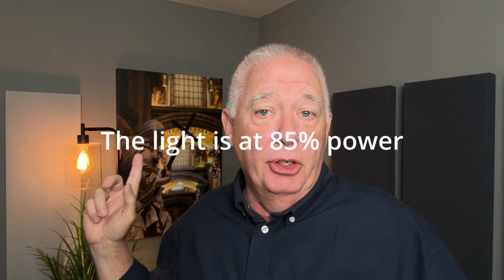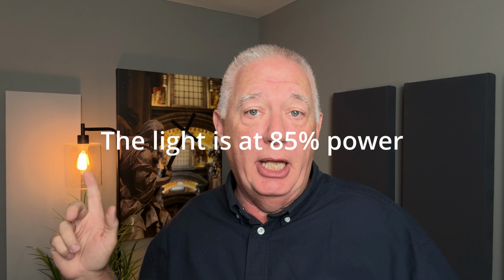All right, so now we're at 85%, and I think you're going to see this background is starting to lighten up a little bit. I also think you're going to see that my face is starting to look fairly washed out because the Blackmagic app isn't trying to make adjustments for this extra light like the regular camera app is.